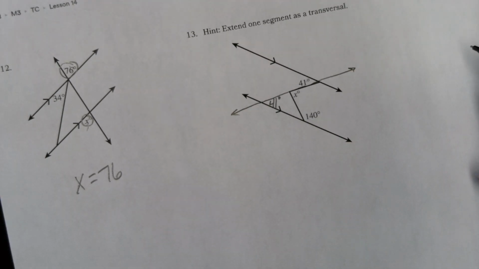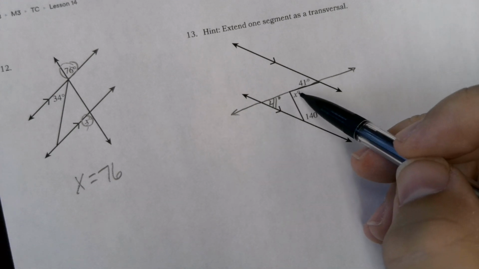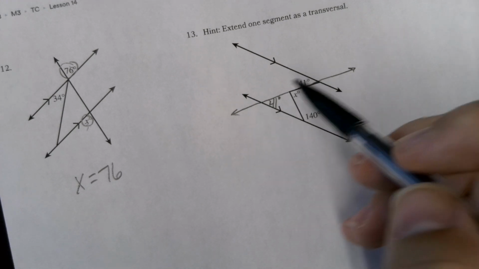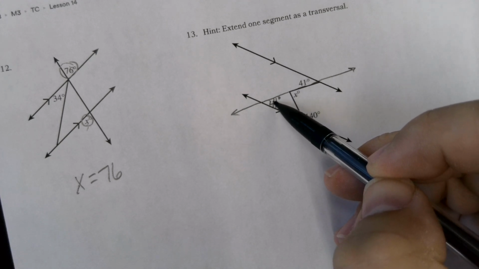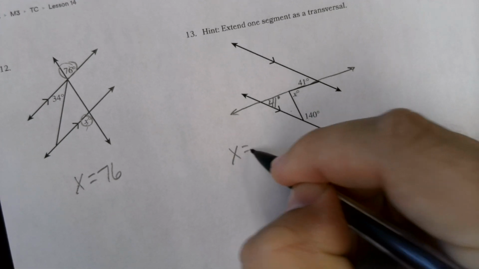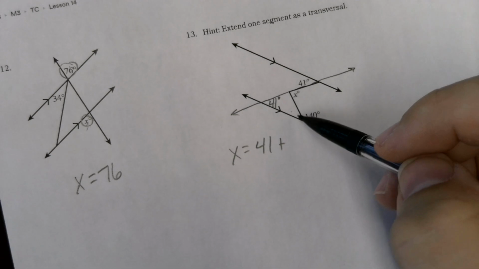So I have one angle of my triangle. Now, I have x, which I'm trying to find, which is an exterior angle, which means this plus this equals x. So x equals 41 plus something.